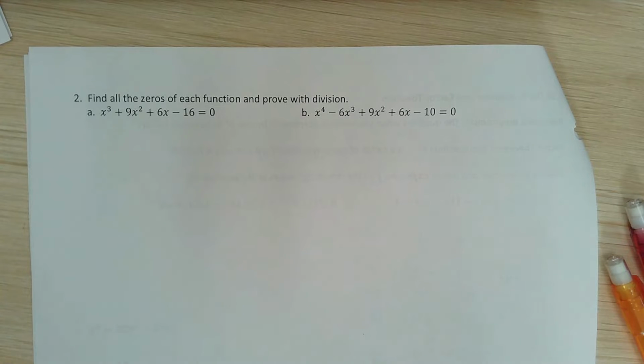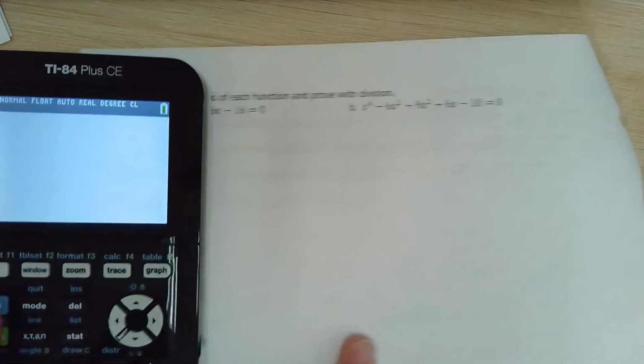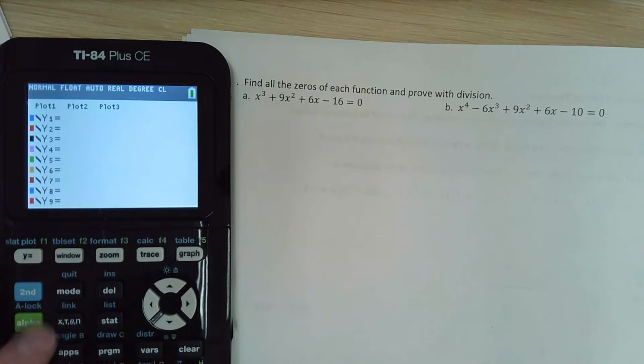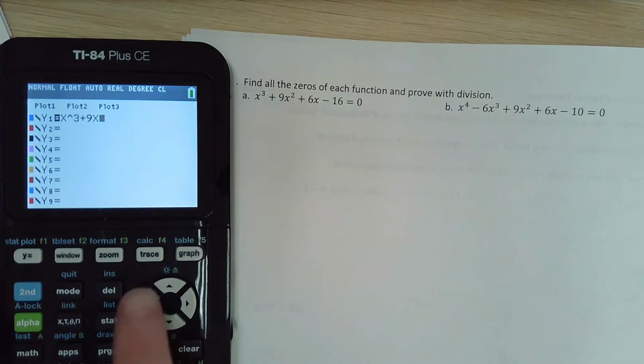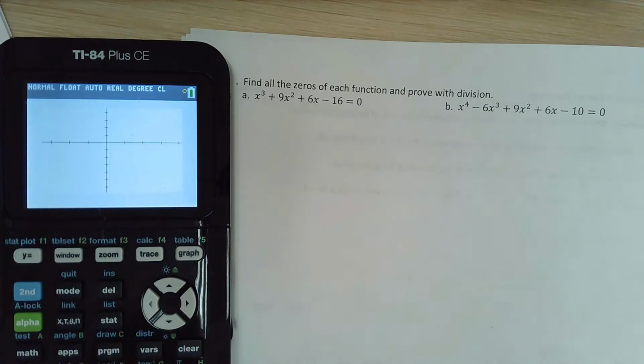So what we do is we take each one of these polynomials, as long as they're equal to 0, and plug it in our calculator. So I'm going to take it and plug it in my calculator. I'm going to hit y equals and type in x caret 3 plus 9x squared plus 6x minus 16. And then I'm going to go to graph.